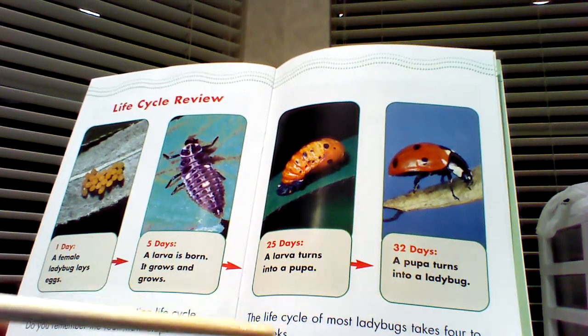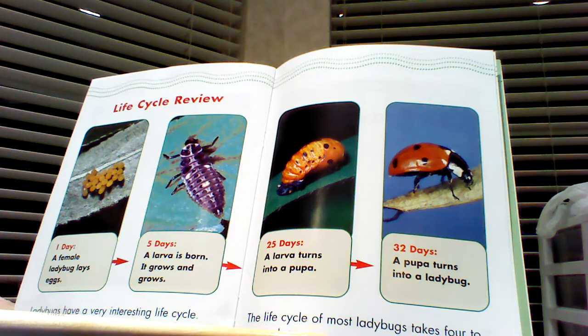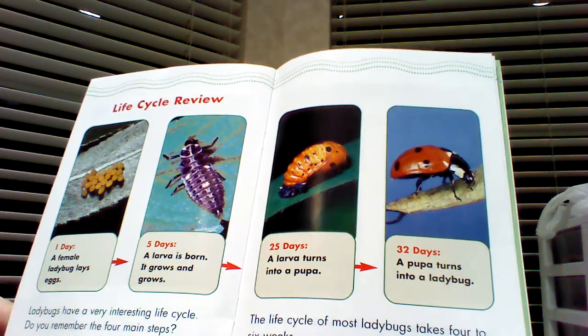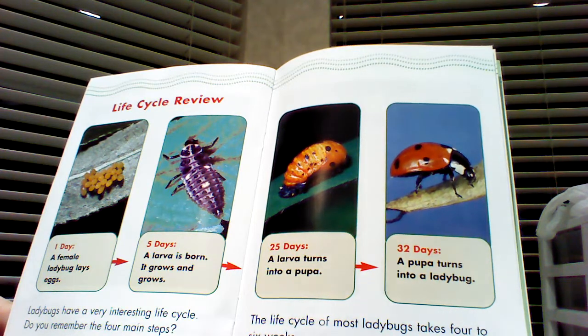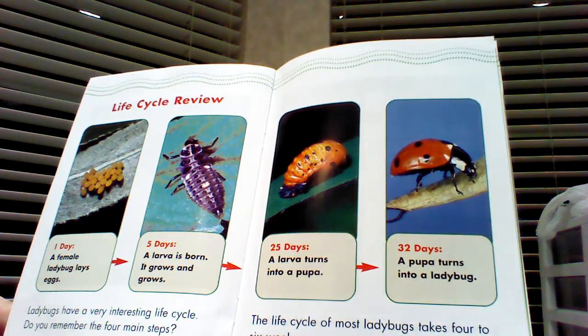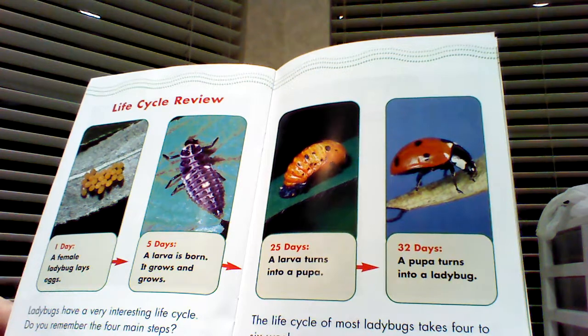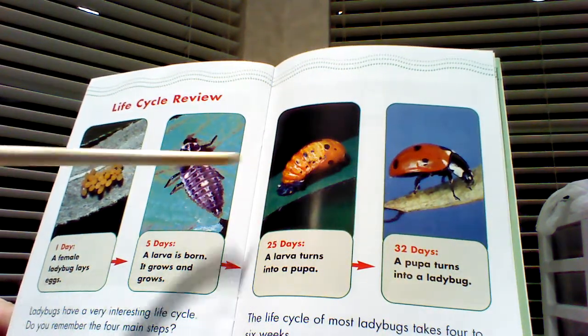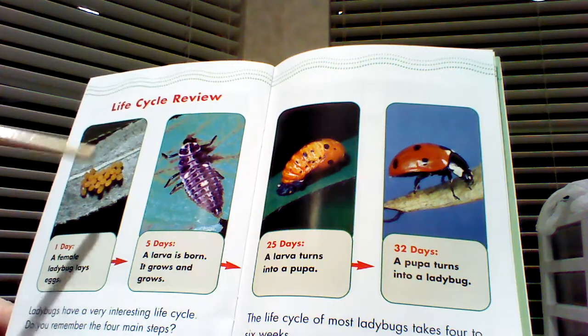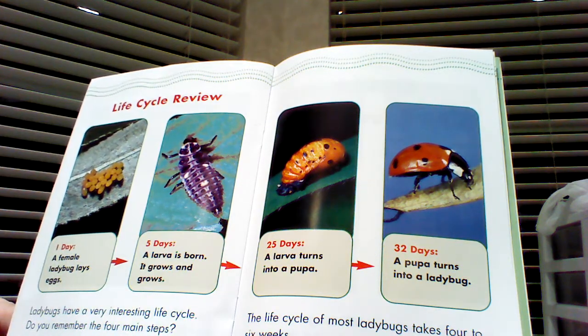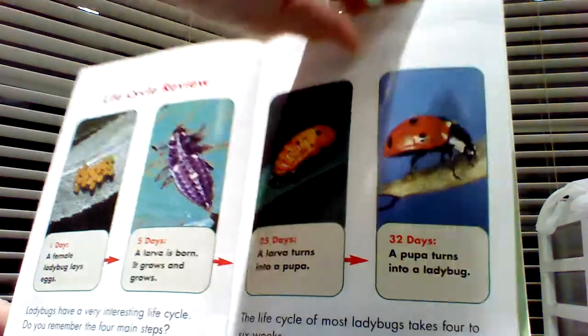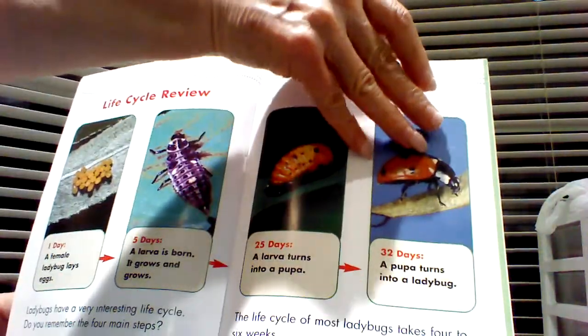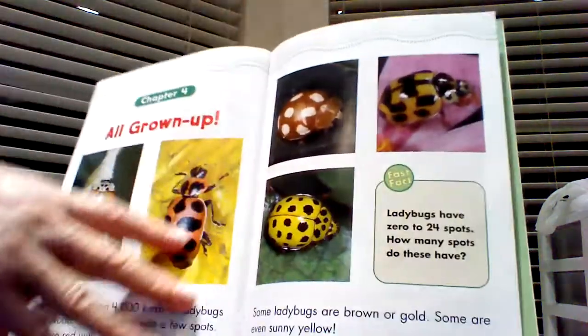And the life cycle of most ladybugs takes 4 to 6 weeks. It's like a month or a month and a half. And this is the metamorphosis, or the changes that happen in the life cycle of the ladybug. Did you see? Let's turn to the next page and find out what they're going to say on this page.